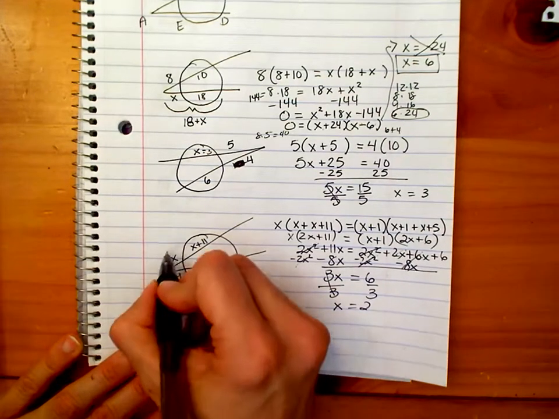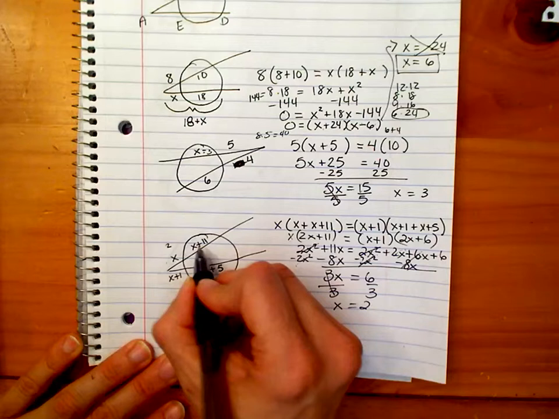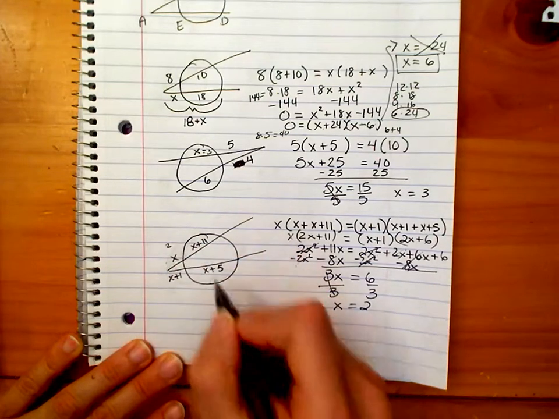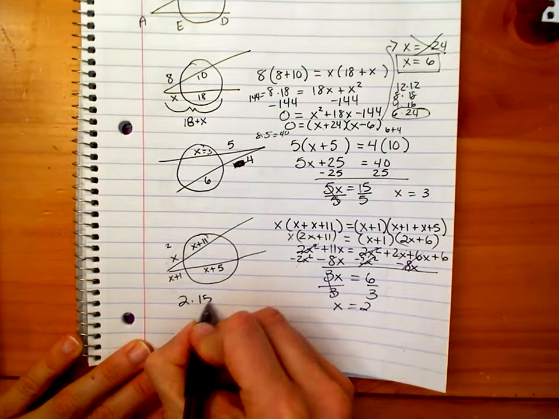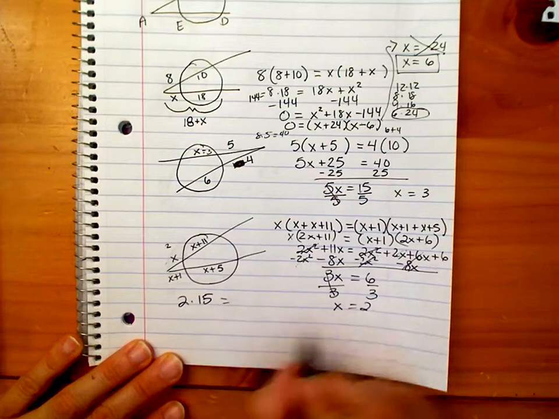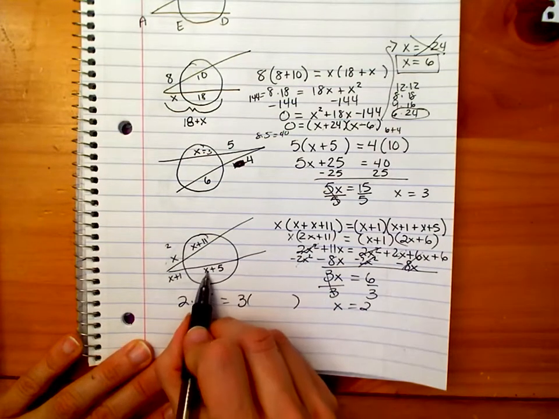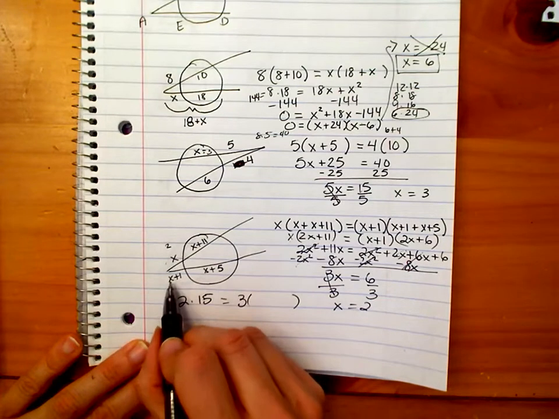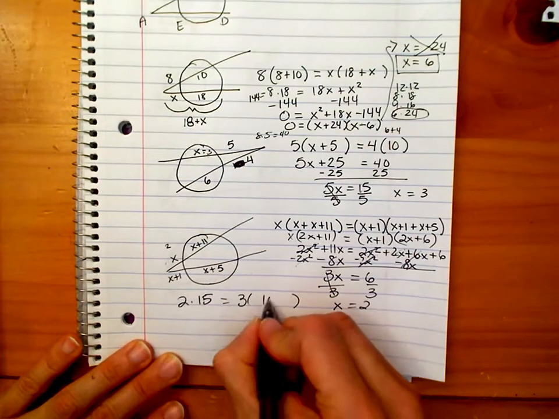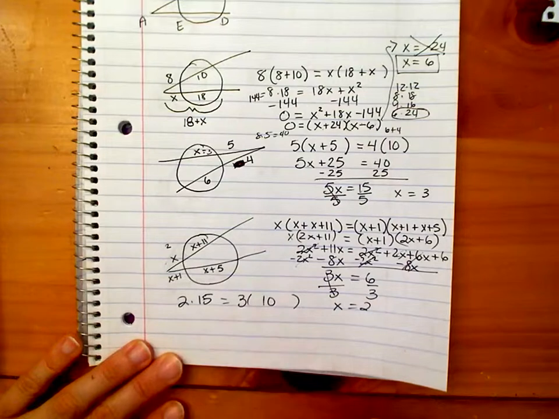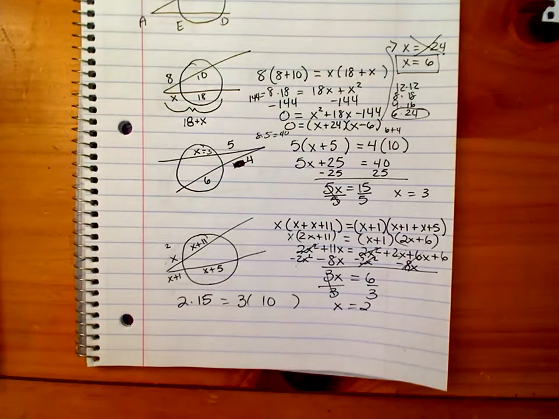Always check. If this was 2, that makes this 13, or the whole thing, 15. So 2 times 15 is what we want to see. If that equals 3 times, and then if we put a 2 in there, that would be 7, 8, 9, 10. And does 3 times 10 equal 2 times 15? Yes, it does. So we did that correctly. And that's the lesson on segments formed by two secants.